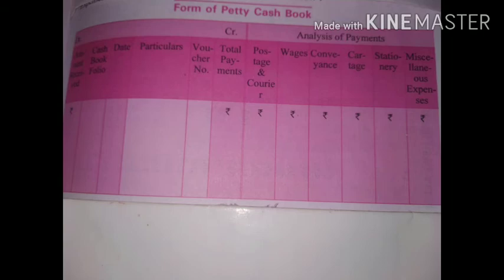Like here in the expenses you can see postage and courier, second is wages. A voucher amount can be paid for postage and courier and for wages together.